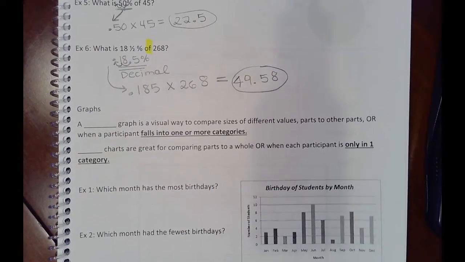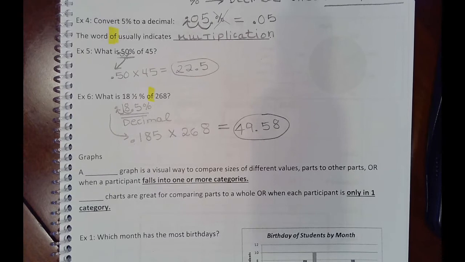With regard to graphs, we're going to talk about different kinds of graphs now because you're going to be taking a look at various graphs and answering questions from those graphs, and sometimes you'll be creating your own. You're going to see that in your portfolio projects, those projects that you are going to complete using Excel, you're going to be creating a bar graph. So all of those portfolio projects relate to what you're learning in class.